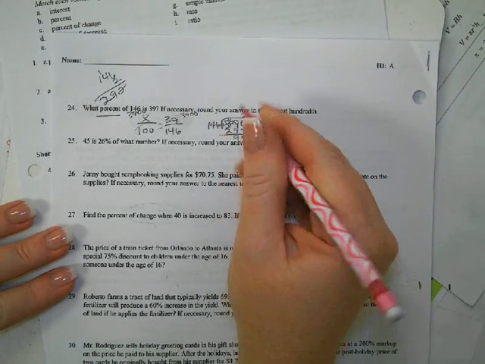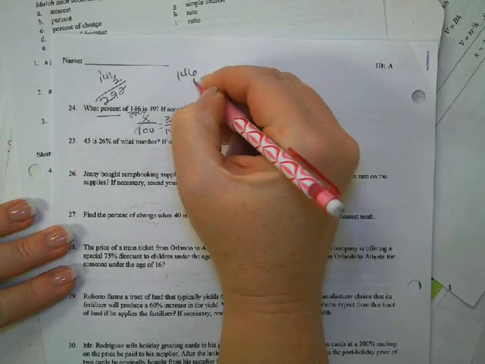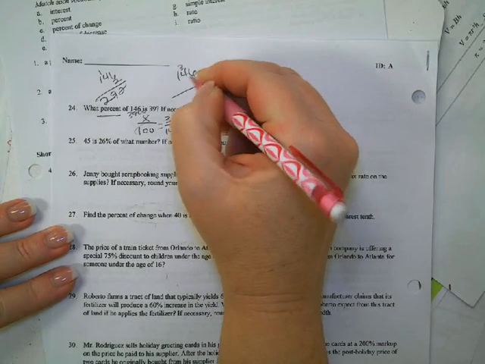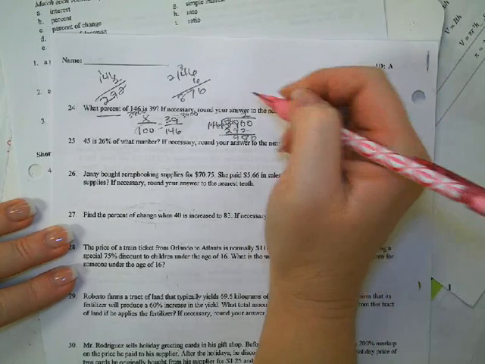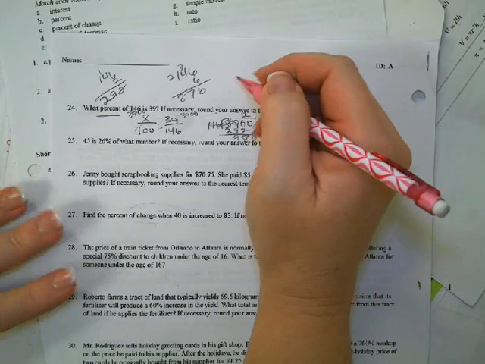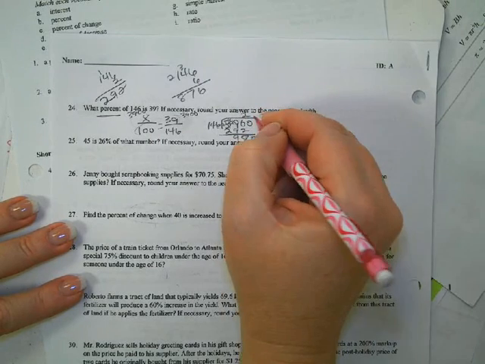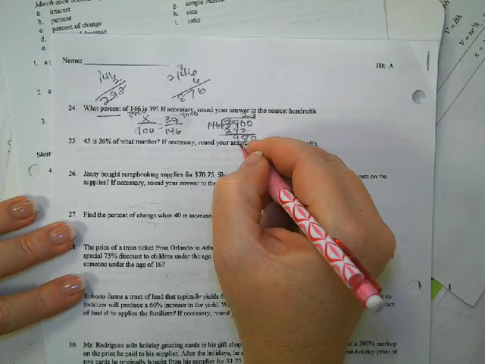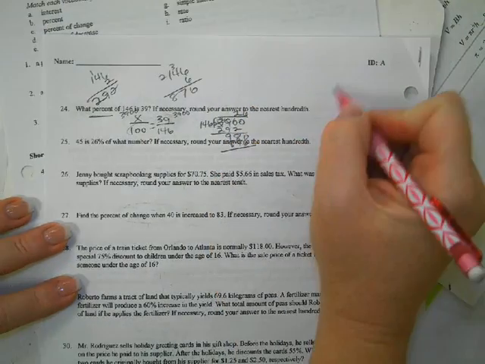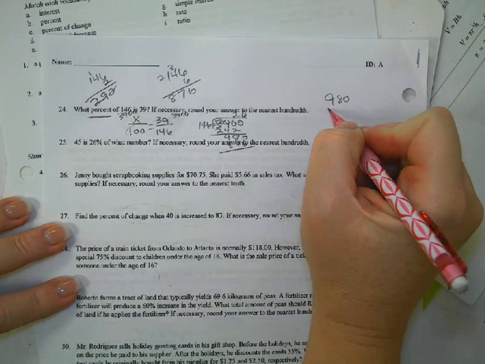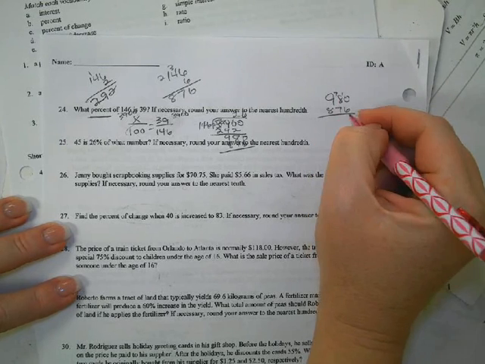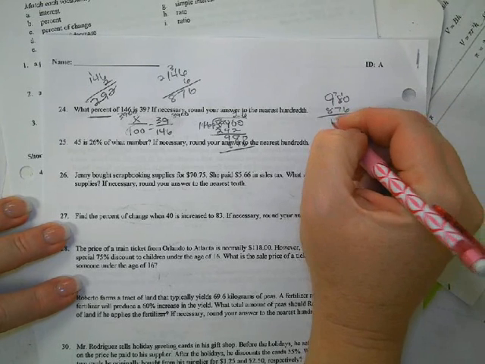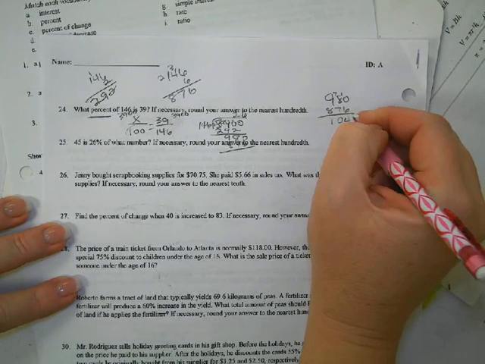let's try 6. 146 times 6. 24, 27, 876. Yeah, I can't go any farther than that. So 876. I'm going to continue that up here. 876. That's 40104. And I'm going to add a 0.